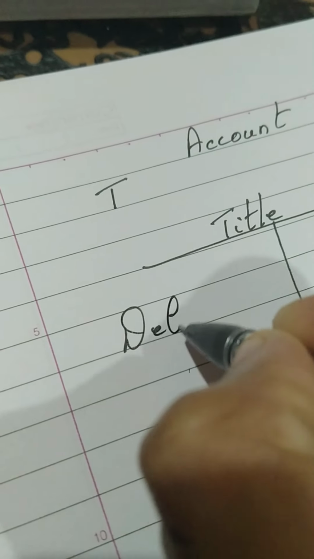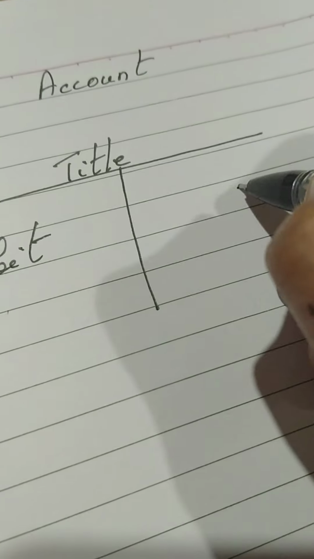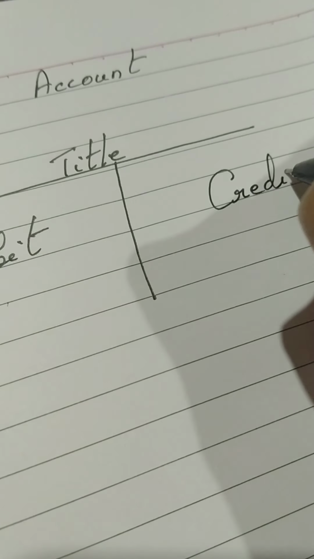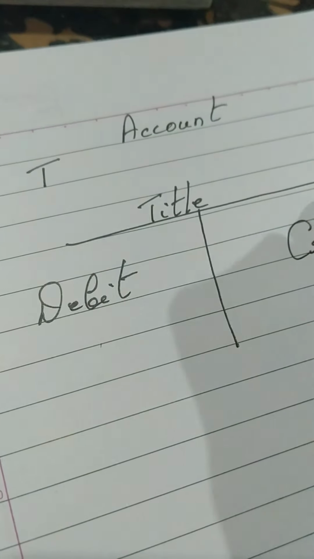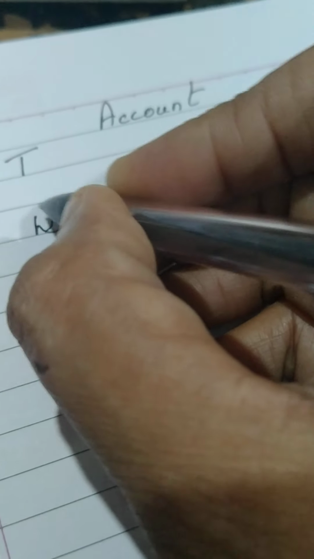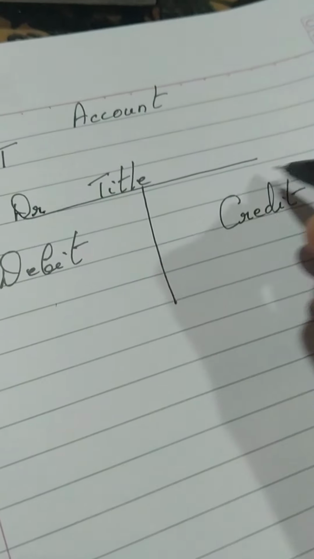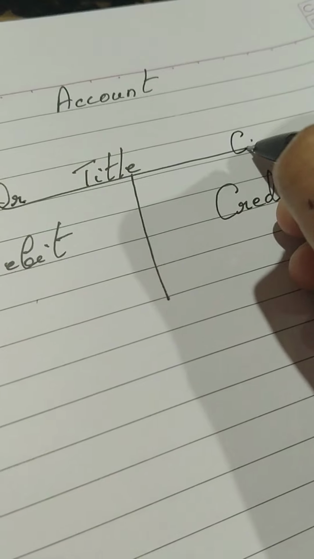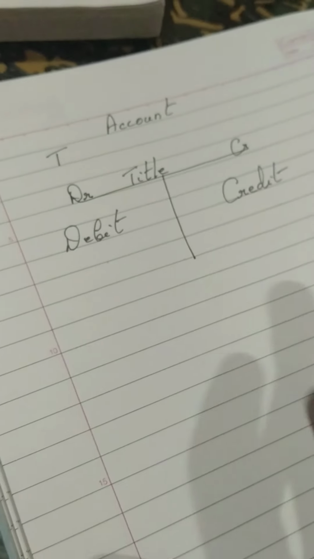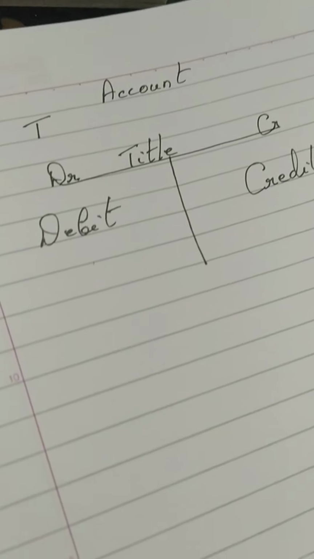Or let us say Radha's account, all the transactions and activities related to Radha you will write. On the left hand side you will write all debit transactions, and on the right hand side you will write all credit transactions. So debit and credit, here at the top you will mention debit. In short, we will write it as DR, and credit we will write it as CR. So this is how the account looks.